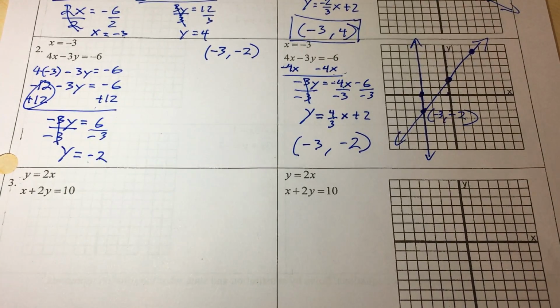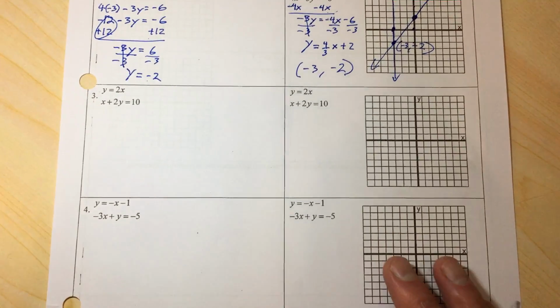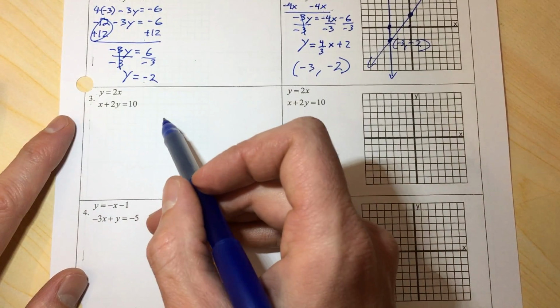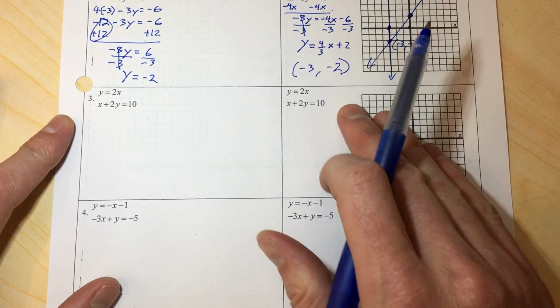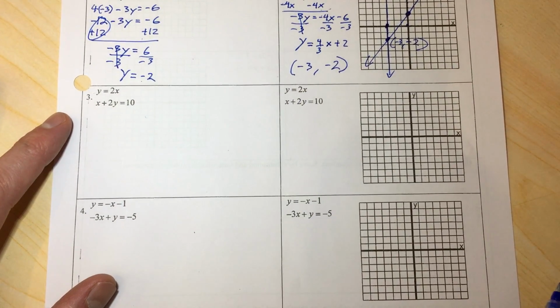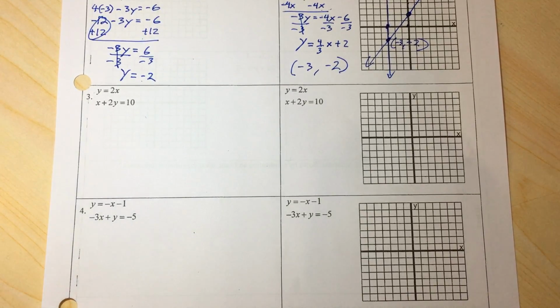Okay, we're back finishing our notes off for day 3 of solving systems of equations. Again, we have two problems here that are the same. One we're going to solve by graphing, one we're going to solve by substitution. We should get the same answer on everything.